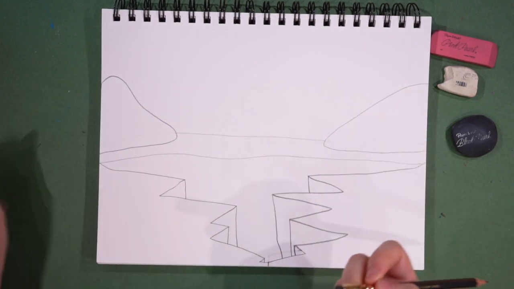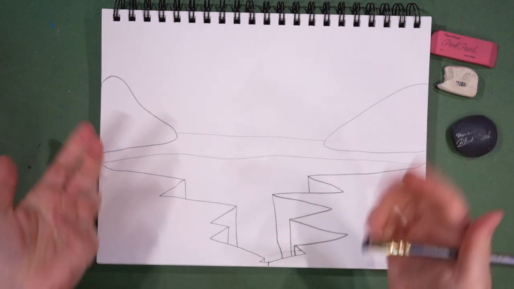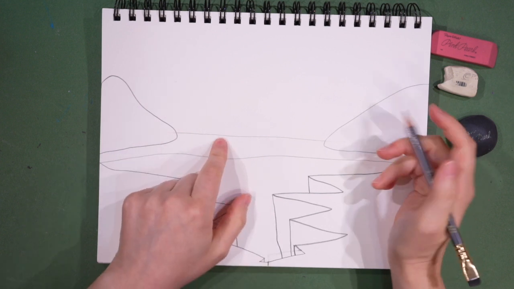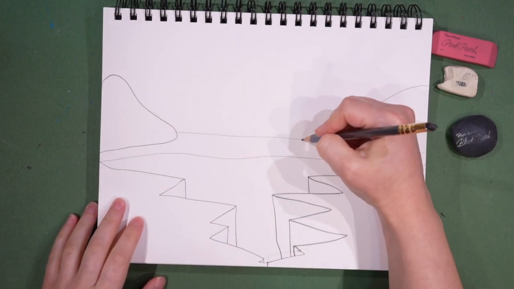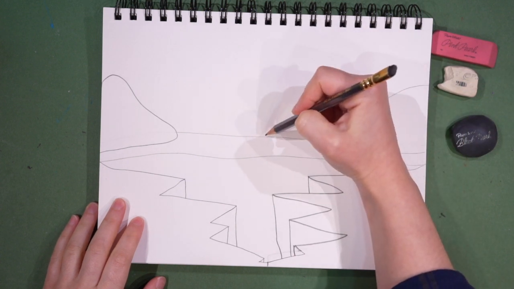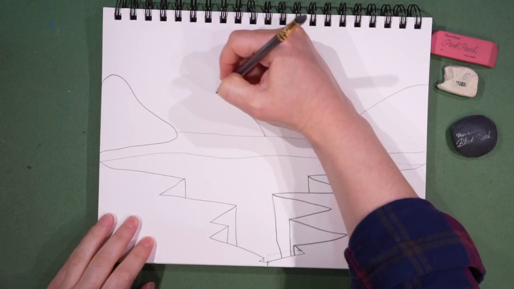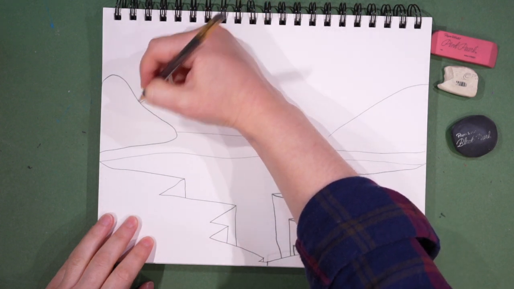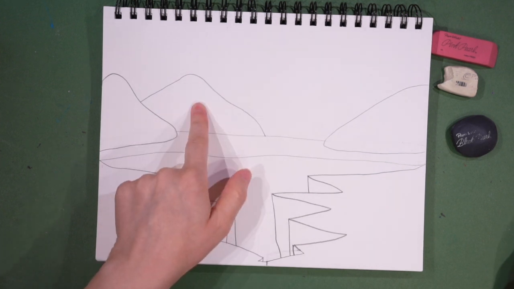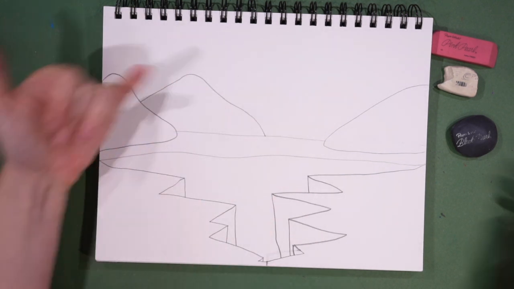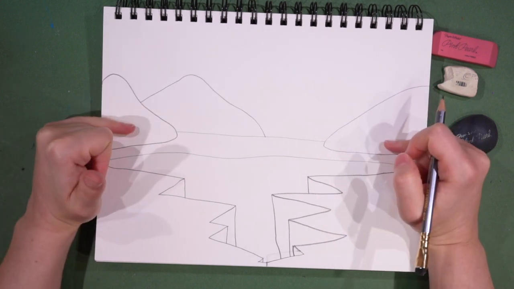Okay. Next thing we're going to do is add the next layer of mountains. So my next mountain is going to start right on this horizon line. So I literally get to put my pencil right on the line and go up and back. Done. That's layer 2. This mountain is behind these two. It is further away from me than these two.